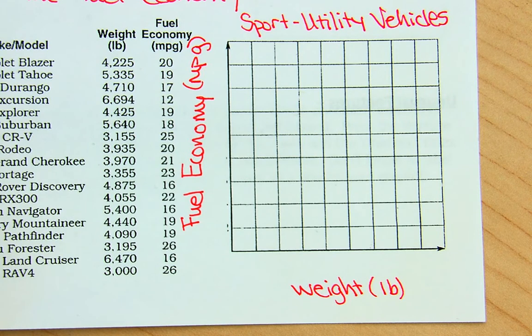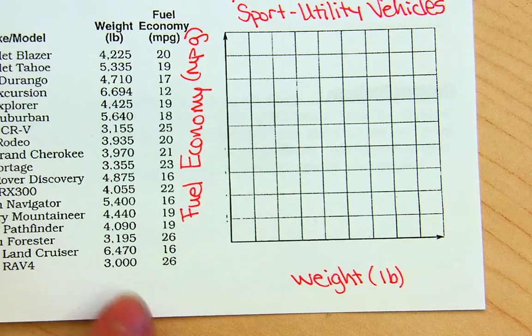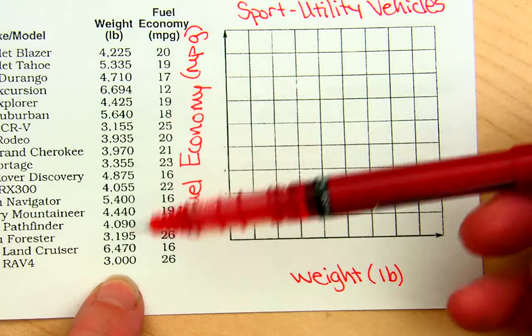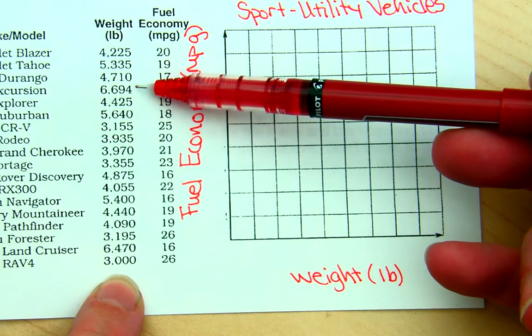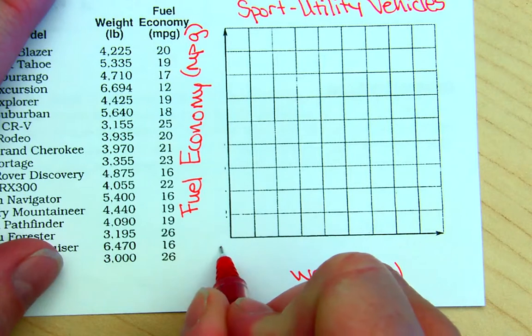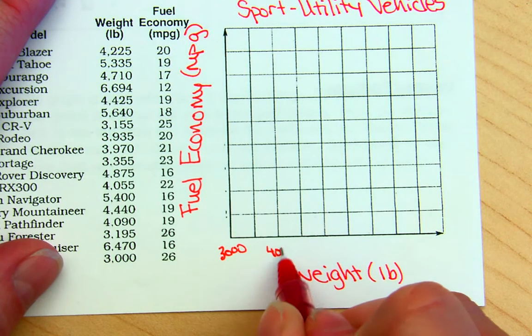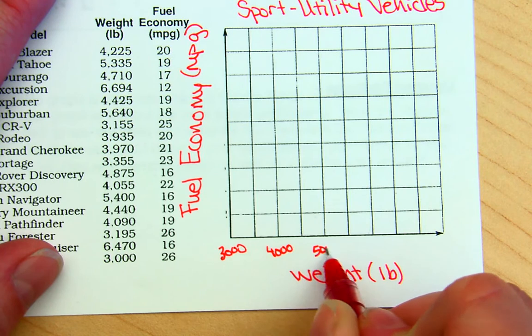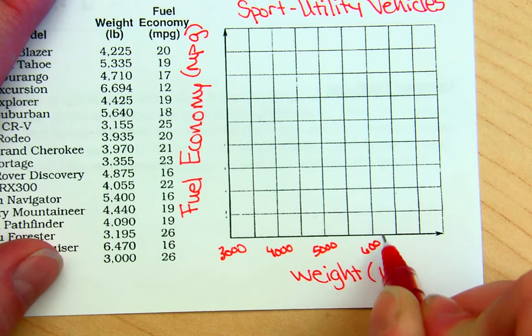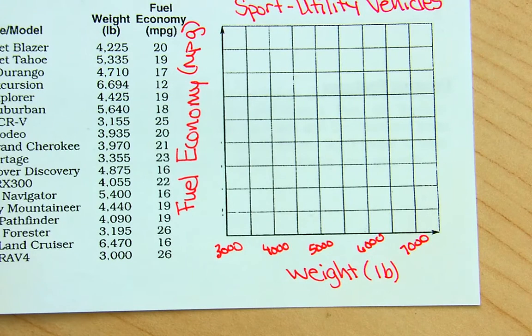So we need to figure out a scale. When we look at the weight of the vehicles, the smallest one is 3,000. The biggest one is 6,694. So I'm going to start over here at 3,000. Let's see, this is 4,000, 5,000. I'm just labeling every other line, counting my thousands.